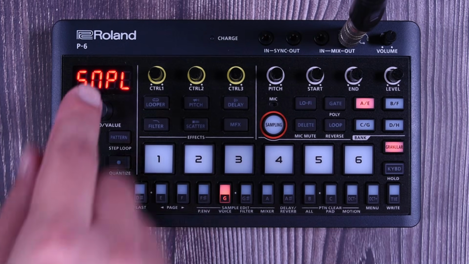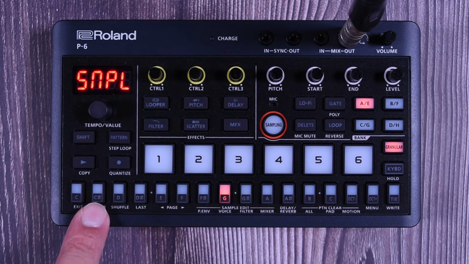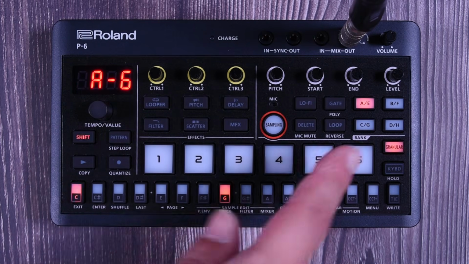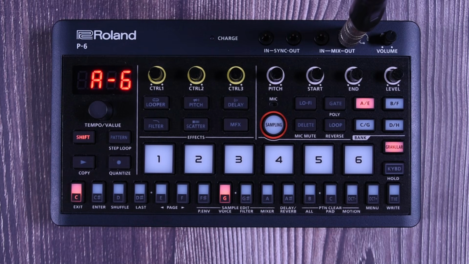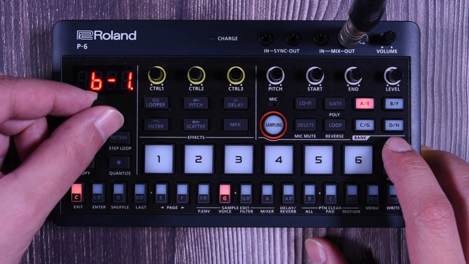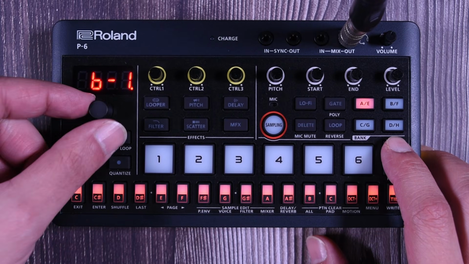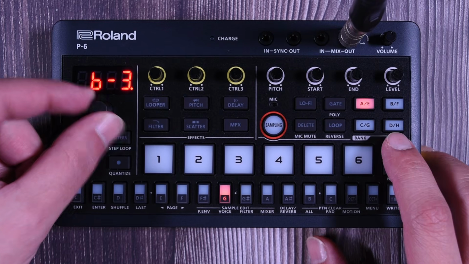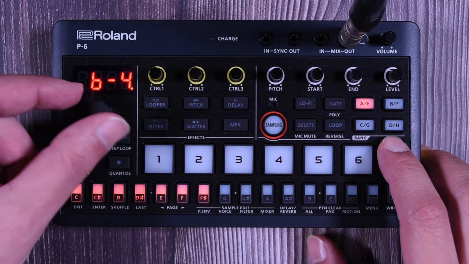The first one is the one that selects the sample. If I enter, it lets you select one of the samples that you have on your different banks. And you can audition this while you change it. So let's say I want to select a different one. You just move it and it will select a different sample.